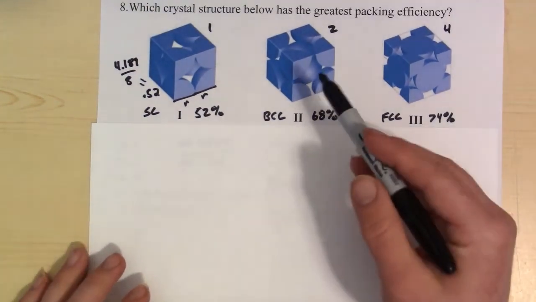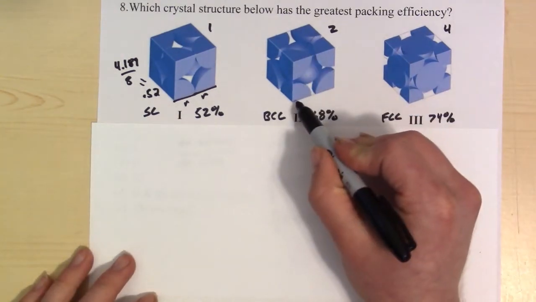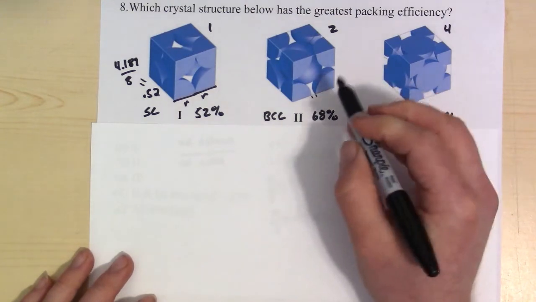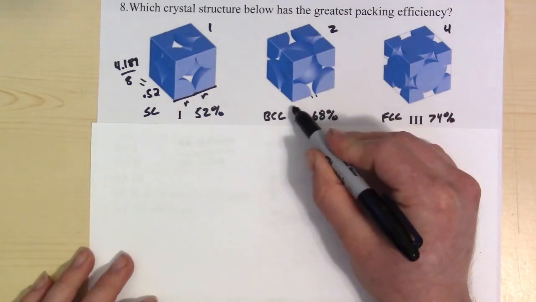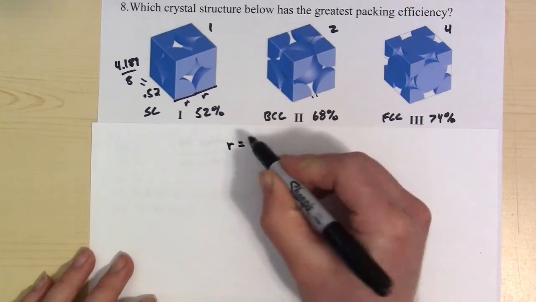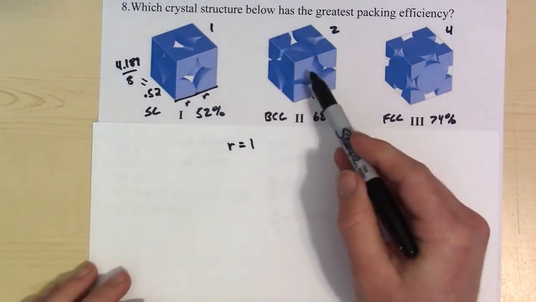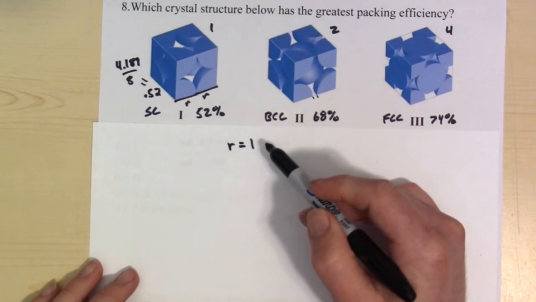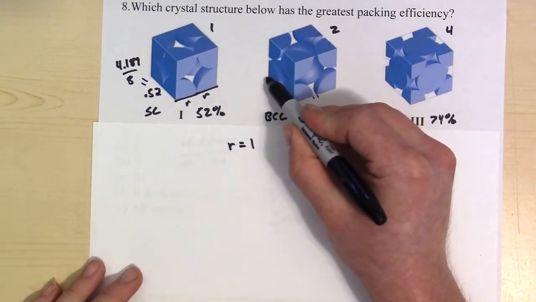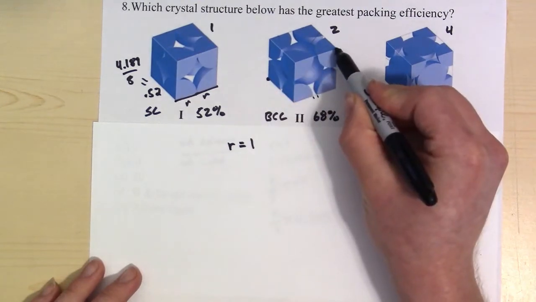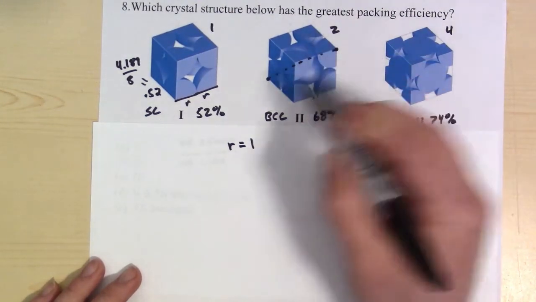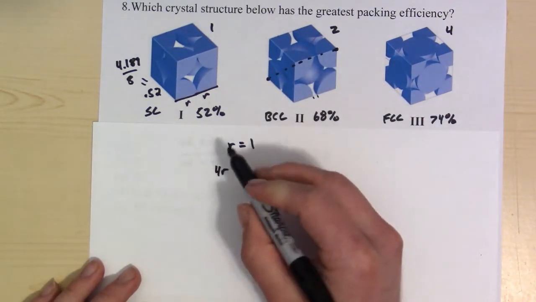So we can do something similar for the other 2, the body-centered cubic. So here we don't know what this side is because there's a small gap in here. So we need to figure out what the length of this side is. Again, we'll set the radius of the atom inside as 1 just to make it simple. And then we do know that if you go from this corner to this corner, that's going to be 4r.